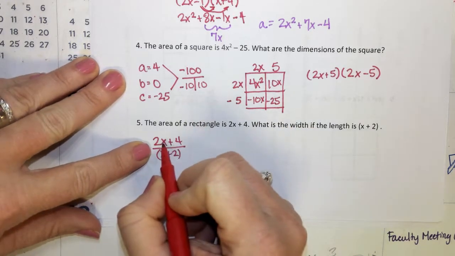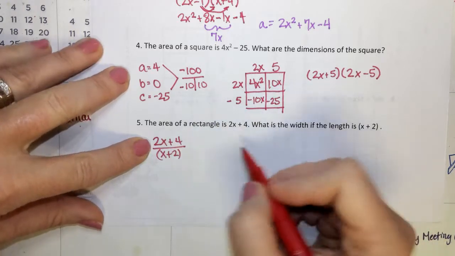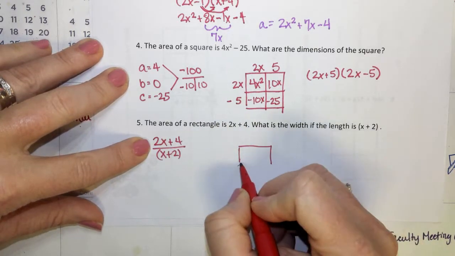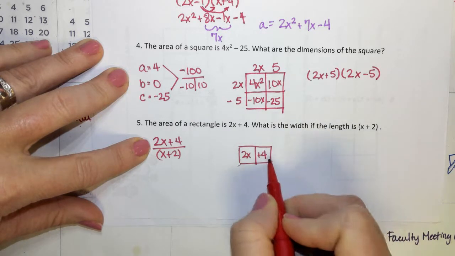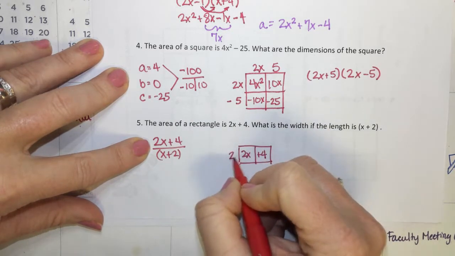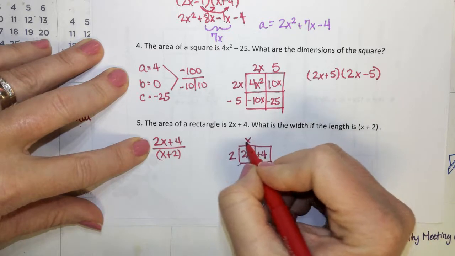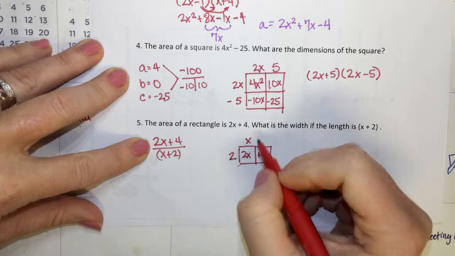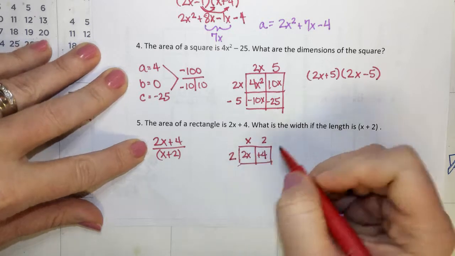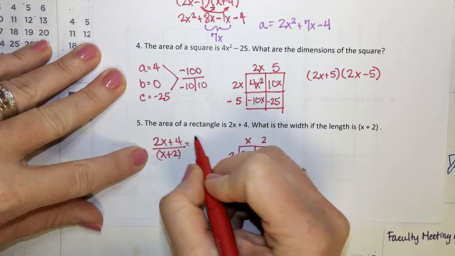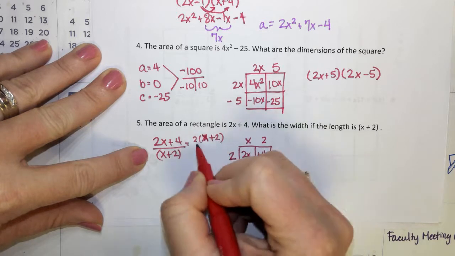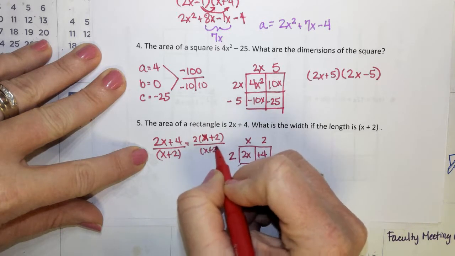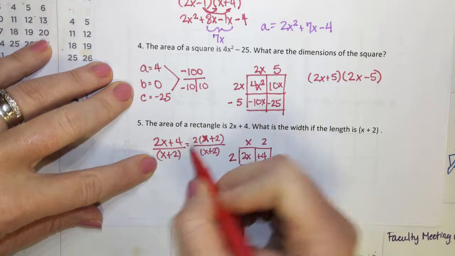So I'm going to take my numerator here and factor it out. So I would have 2x and then plus 4. These have a greatest common factor of 2. So 2 times x gives me 2x, and 2 times 2 gives me 4. So that means this would be 2 times x plus 2 divided by x plus 2. And I can't factor the bottom out any further.